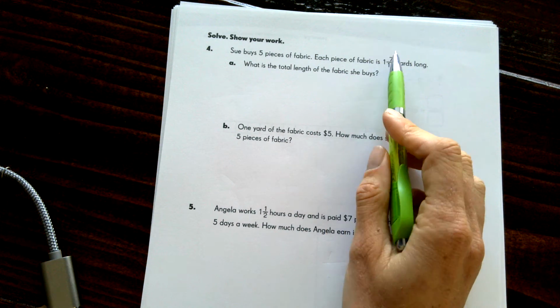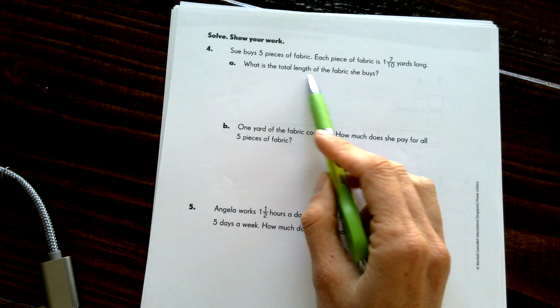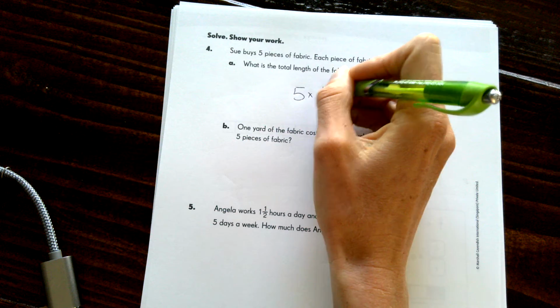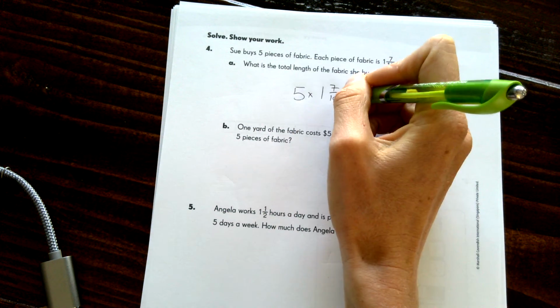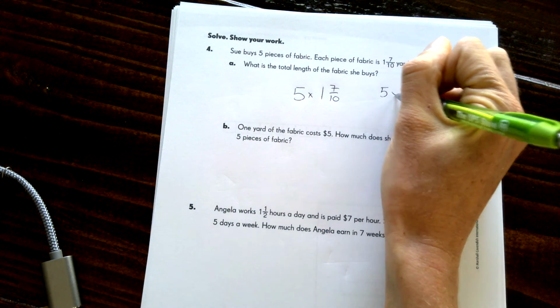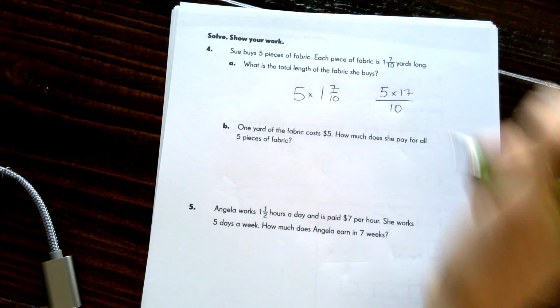Each piece of fabric is 1 7/10 yard long. What is the total length of fabric she buys? Well, 5 times 1 7/10. I'm going to change this to an improper fraction. 10 times 1 is 10, plus 7 is 17. 5 times 17, all over 10.